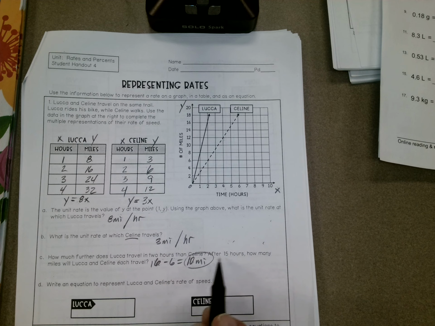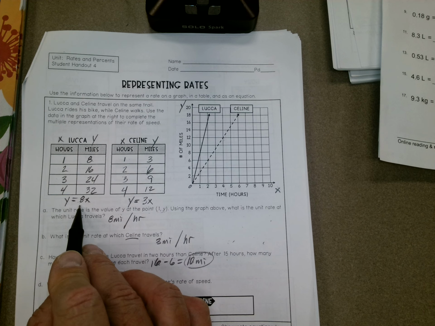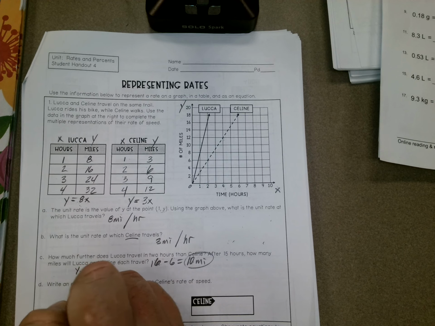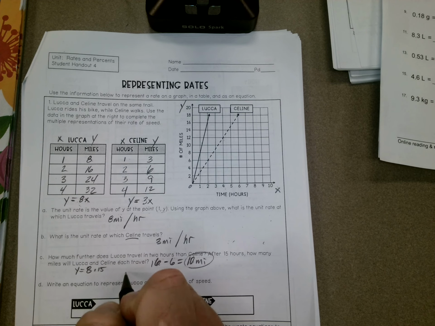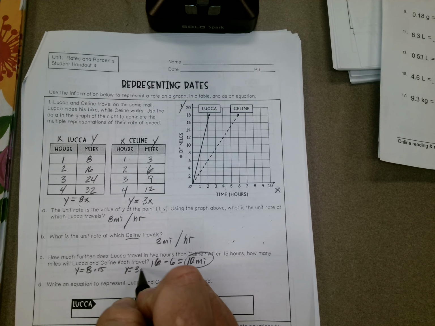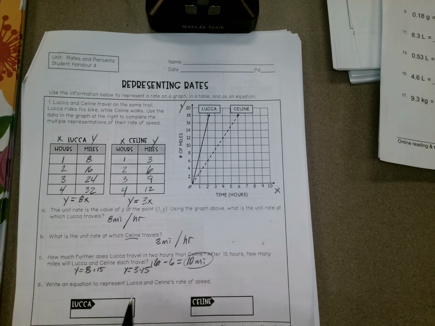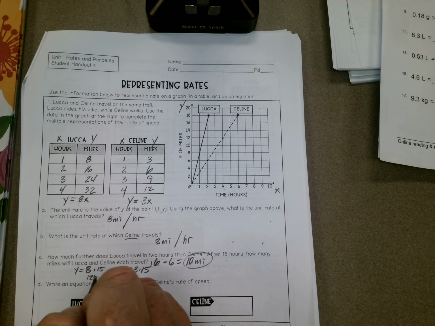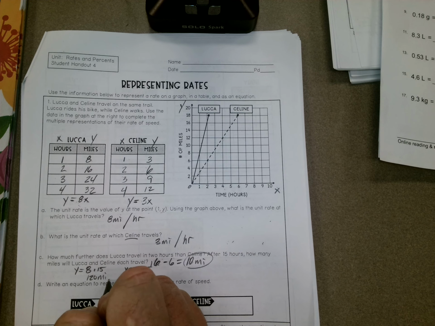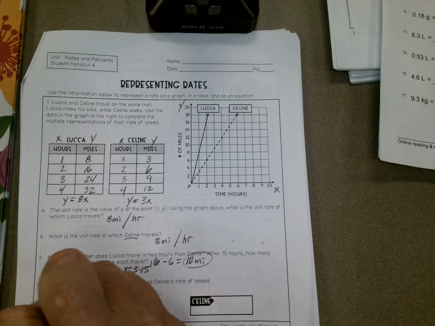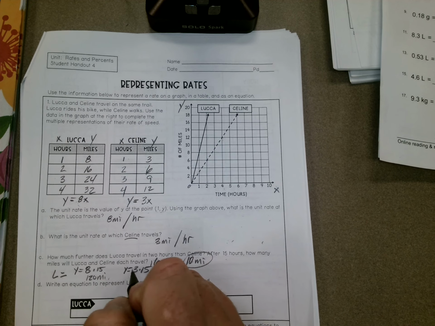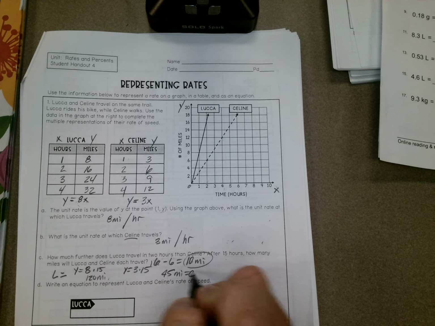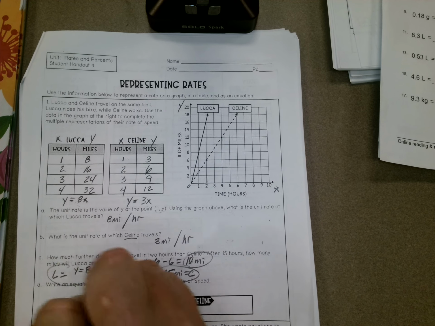And then how many miles will each travel in 15 hours? Well, I can just use my formula, right? So I can say y equals 8 times 15, and y equals 3 times 15, right? And this would be what, 120 miles? And that would be for who? Luca. And this would be 3 times 15 is 45 miles. And that would be for Celine, right?